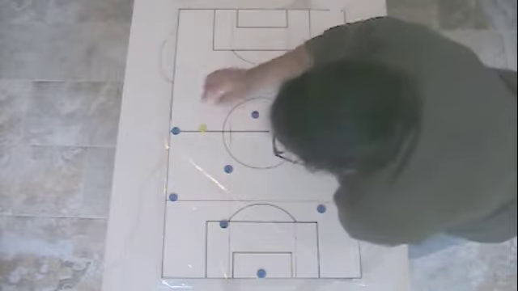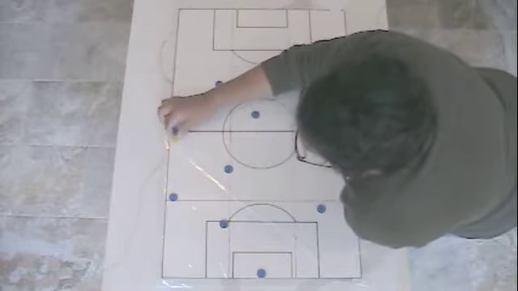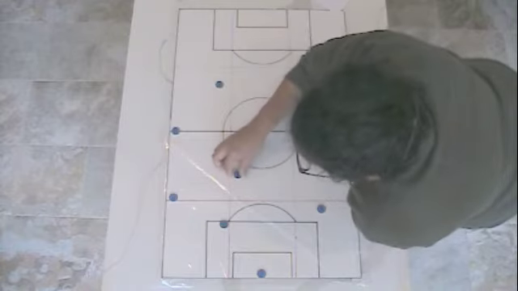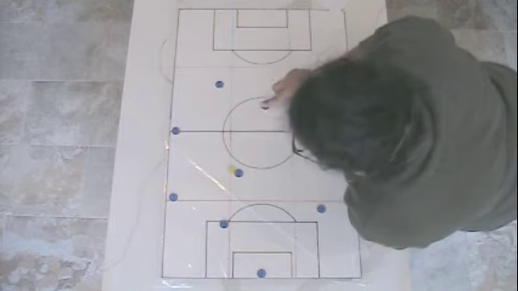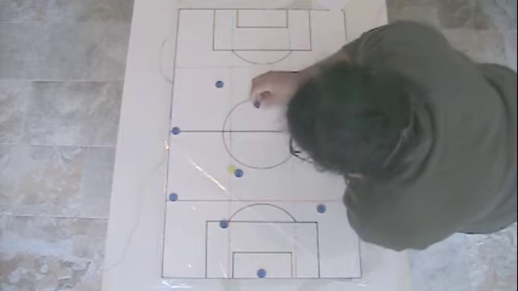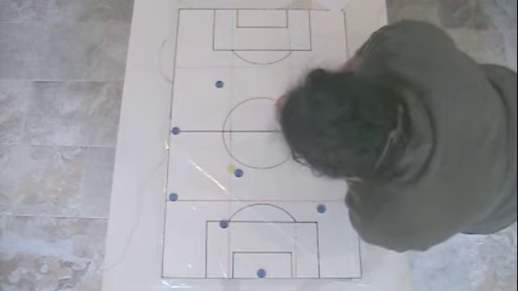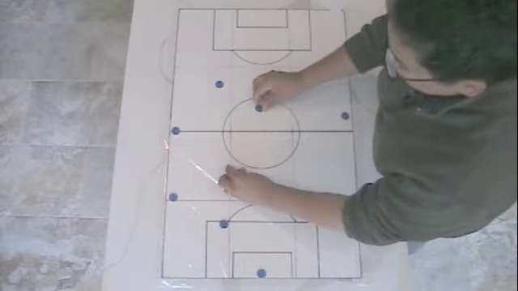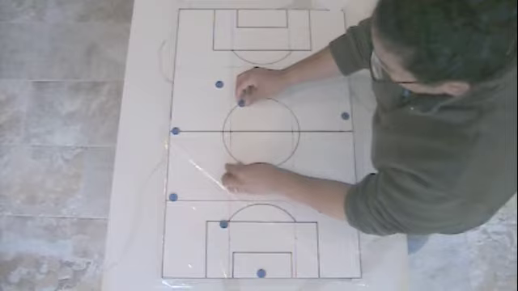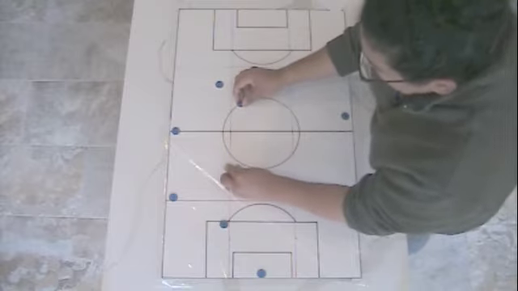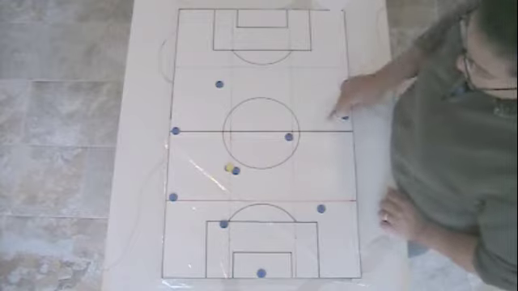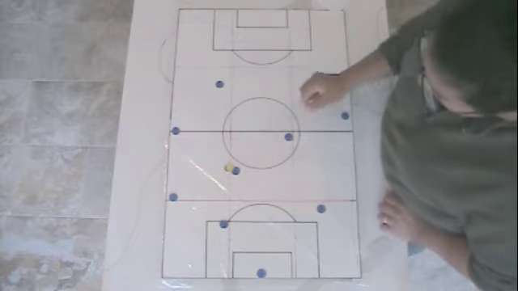Now, that doesn't mean we're going to force it. So if my number 11 doesn't see an option, maybe she goes back to my number 6. If that happens, my number 8 needs to make sure that she's getting open back here again. So again, notice the grid. Here, we can't be on the same playing field and playing side. So if my 6 gets the ball, my 8 might need to drop back here to be a support option for 6.